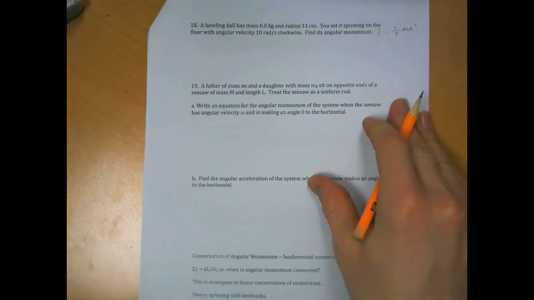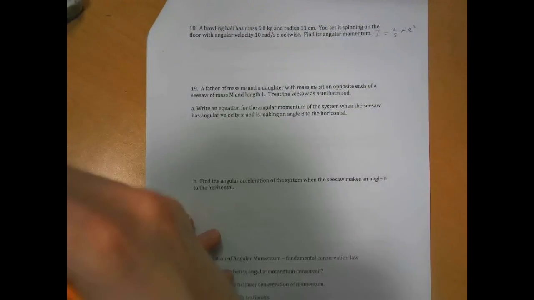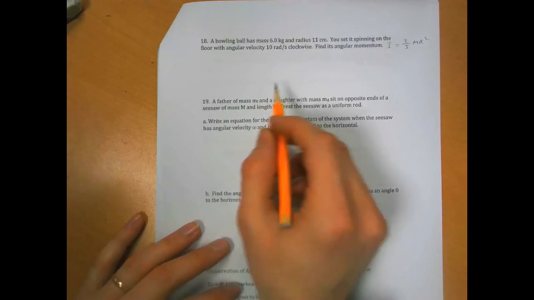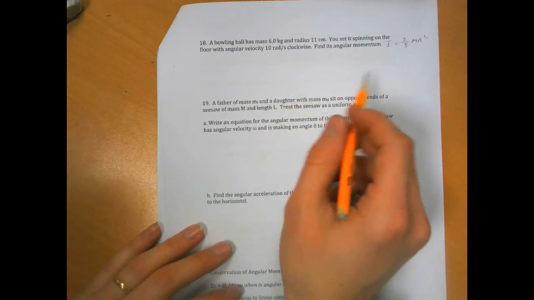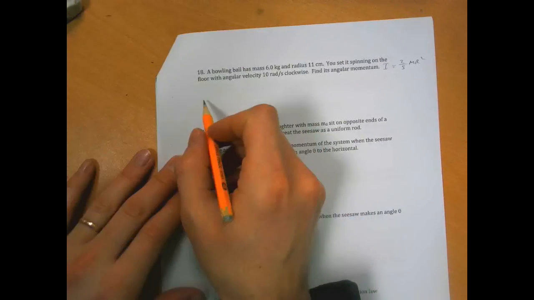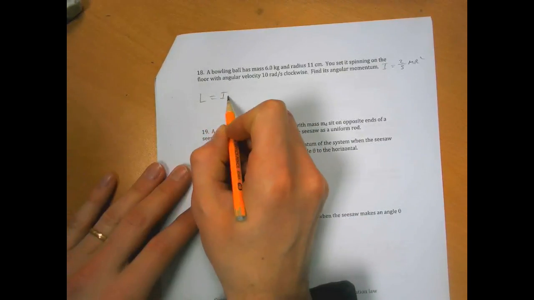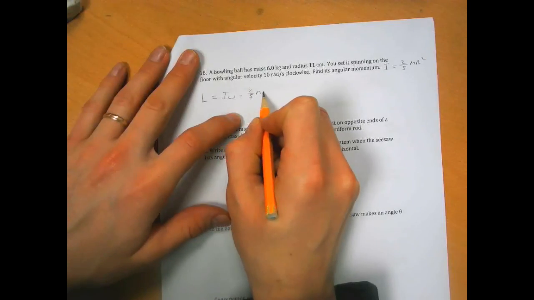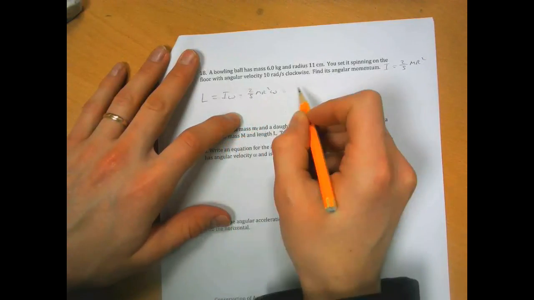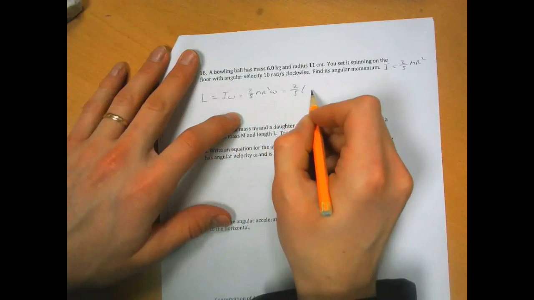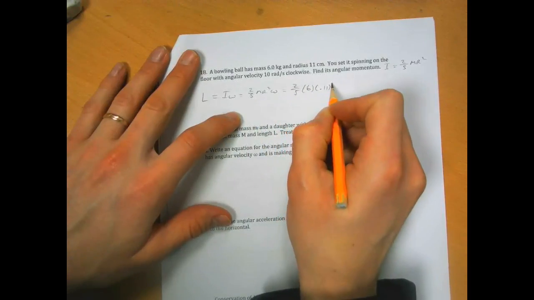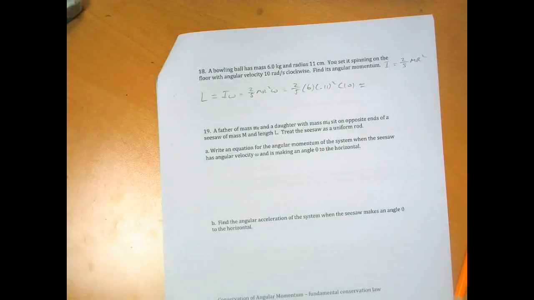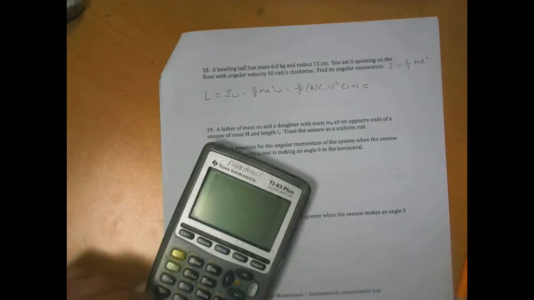Remember, you're not required to memorize those, but to save you flipping back through to the formulas, the moment of inertia is 2/5 mr squared there. So its angular momentum is equal to I omega, which is 2/5 mr squared omega, and then we can plug in numbers to find the angular momentum of this bowling ball.